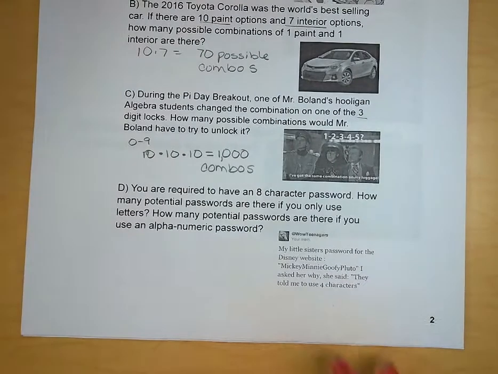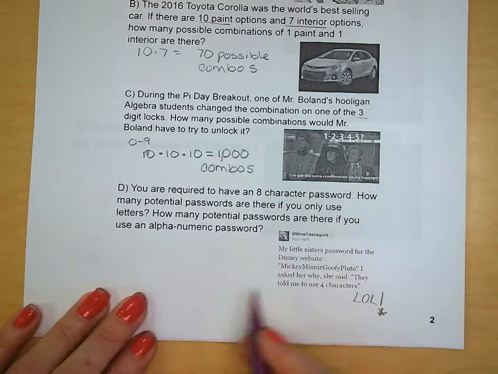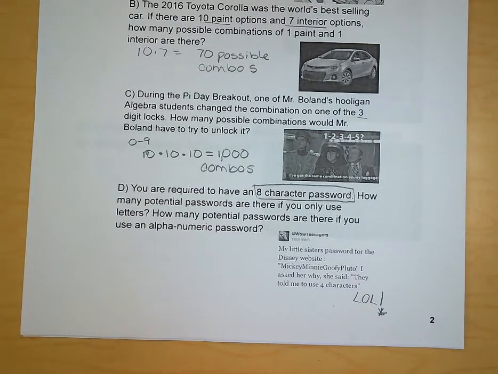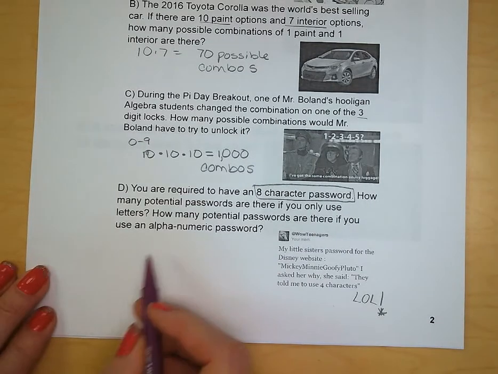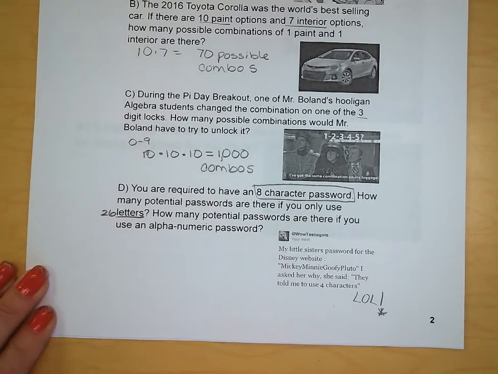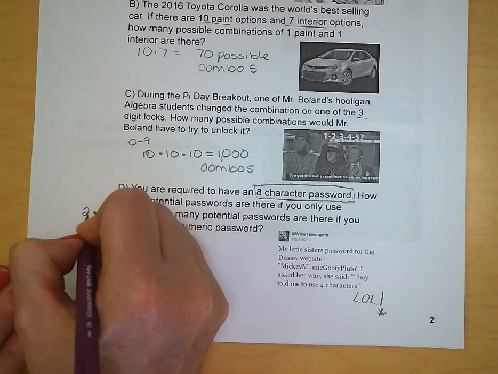All right, letter D. This is a little bit of a tougher one. You're required to have an 8-character password. How many potential passwords are there if you only use letters? And how many potential passwords are there if you use alphanumerics, which is numbers and letters? Now, we've got 26 letters in our alphabet, but remember, you can have capital and lowercase, so that would be a total of 52 options.